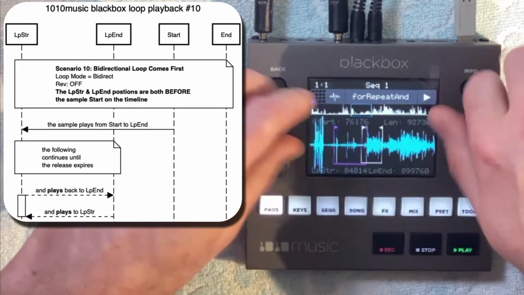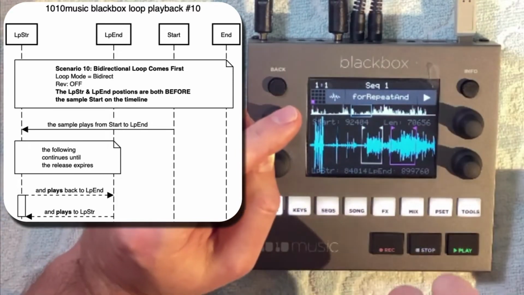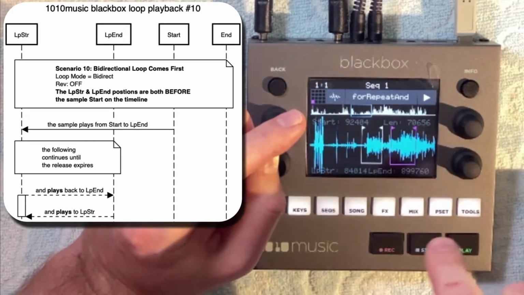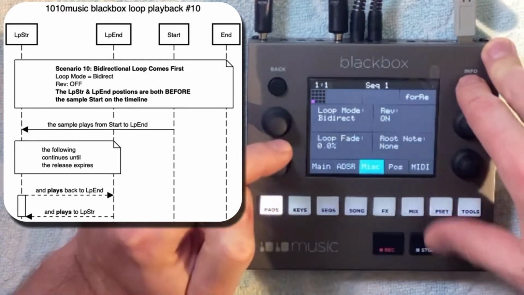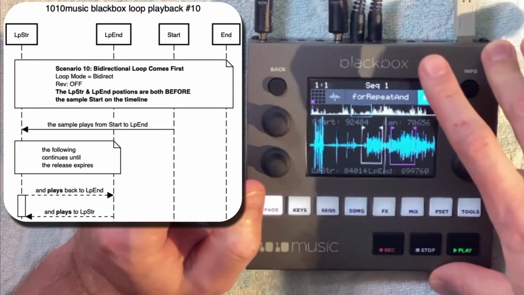before the sample boundaries. So before we had the sample in front with the loop flags after. Now I'm putting the loop flags in front. And I think, what are we doing? We're going to do bidirectional with reverse off. Here we go.